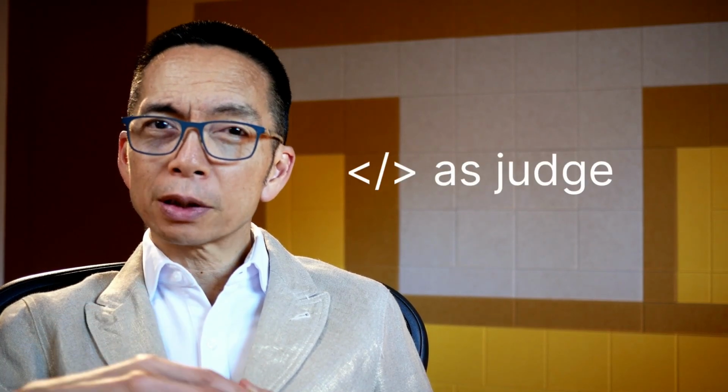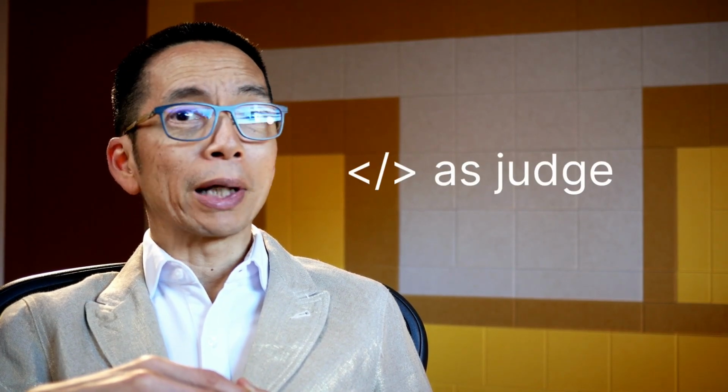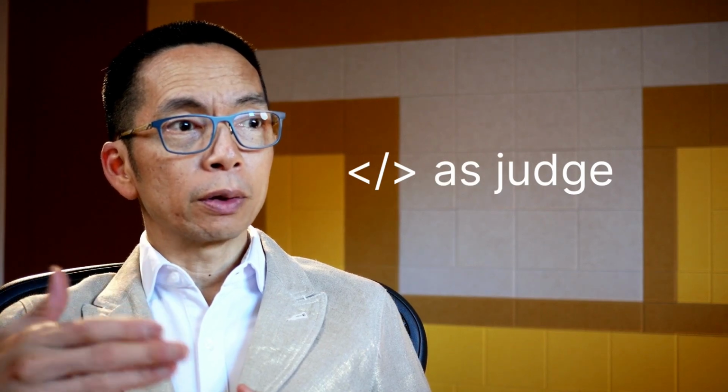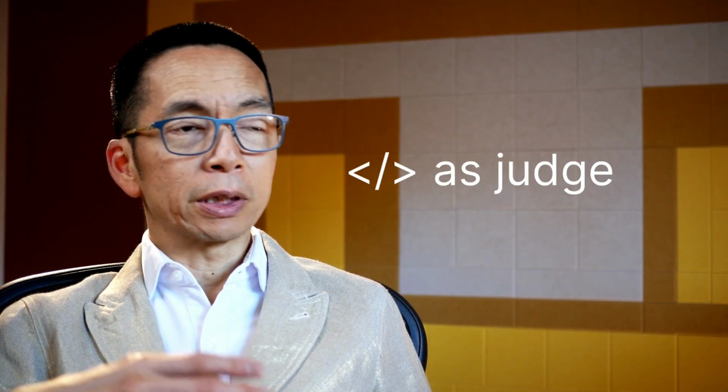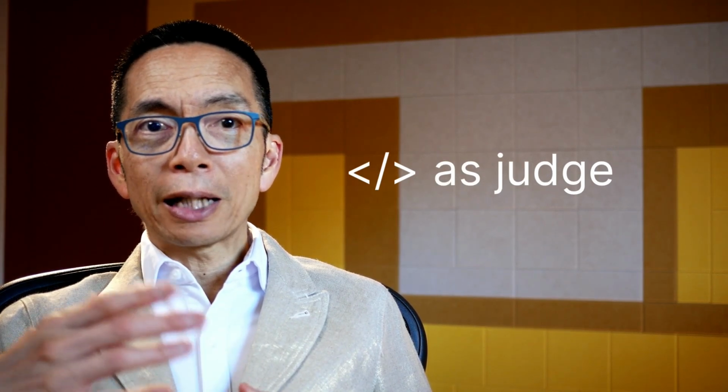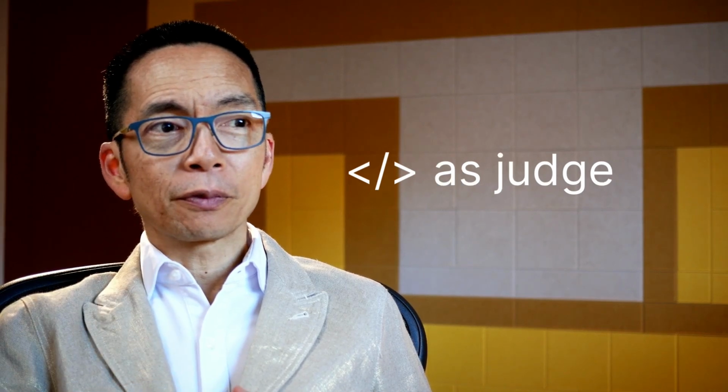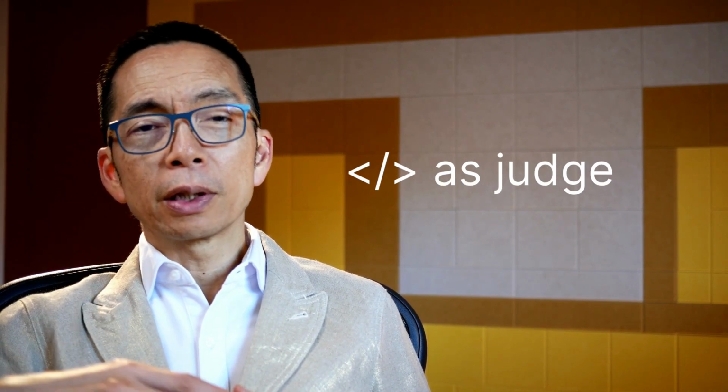The other method is to use deterministic ways of evaluating things. This is only possible when there's a right or wrong answer. Like if it generates code, does it compile? Or does it generate JSON that actually is good JSON? And so you can use regular native code to judge that. That's pretty good.